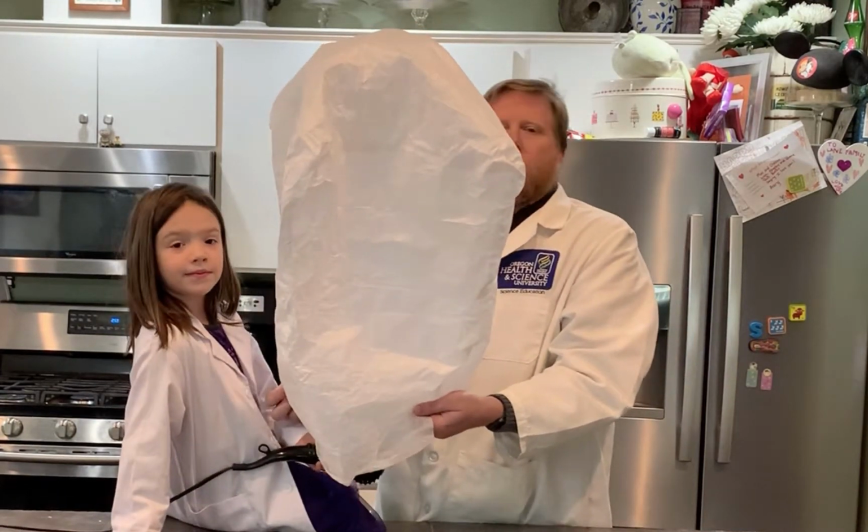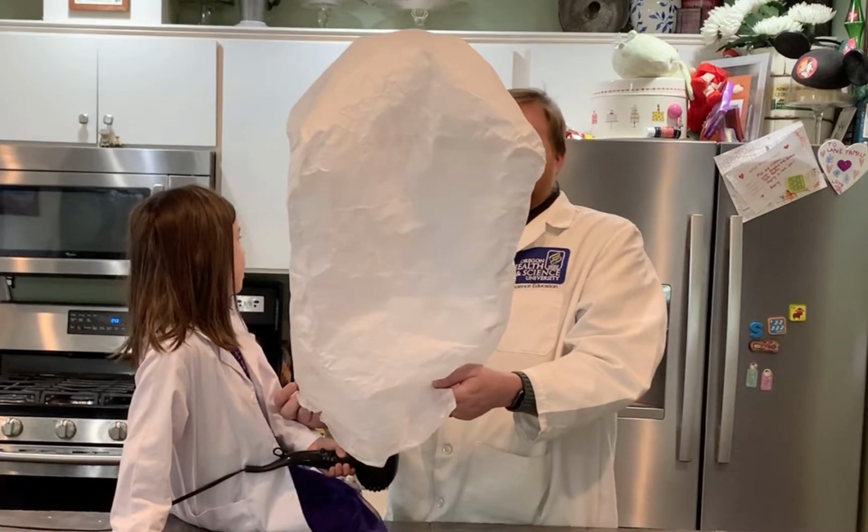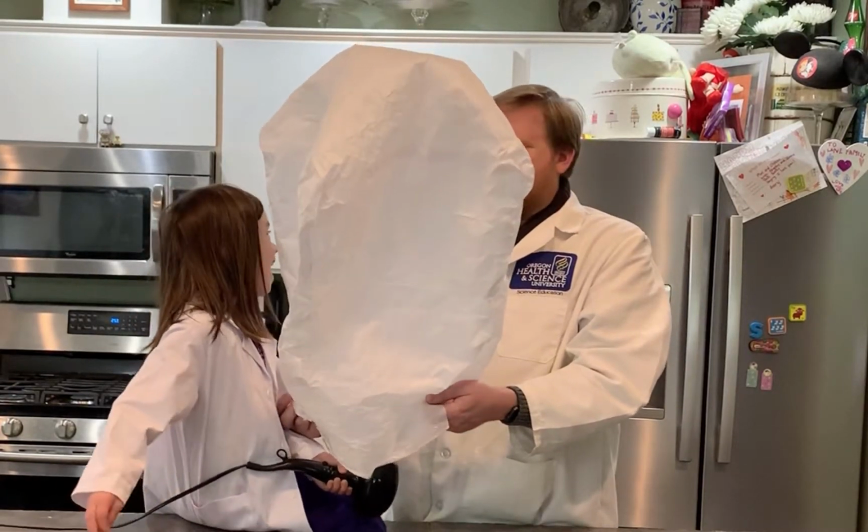So don't move the hair dryer there, Avery. Okay. Keep it still. You ready? Okay, Stephen, Dad. There, welcome.